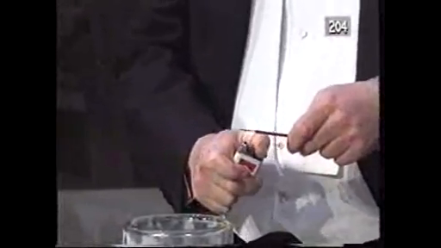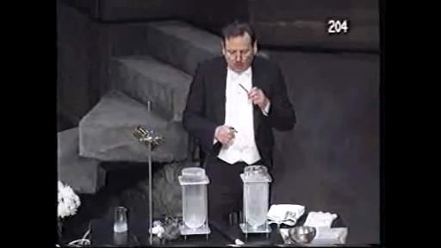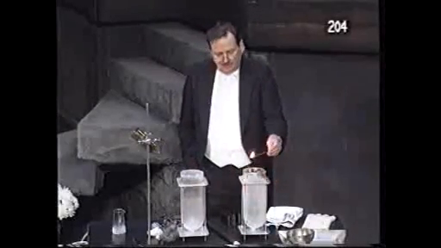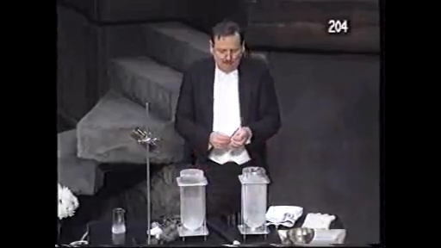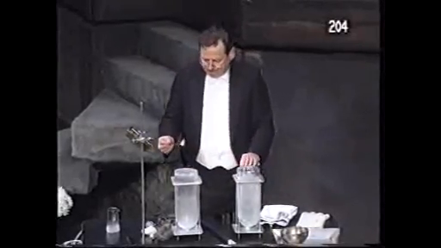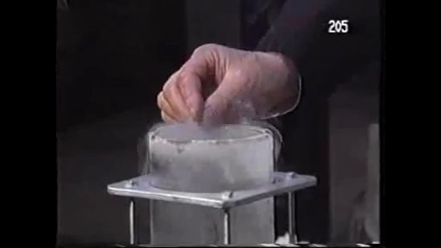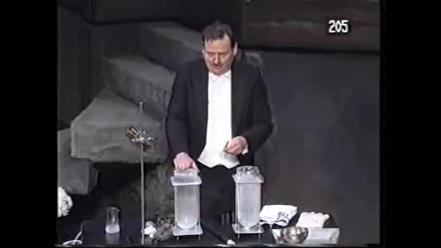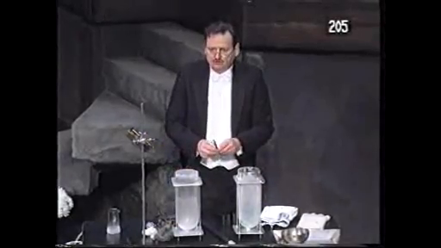The test for oxygen, if you like, is that it will relight a glowing splint. Glowing splint, and I think that's a pretty positive test. What happens if you put it into nitrogen? The splint goes out. This is a dead gas. It does not support combustion.